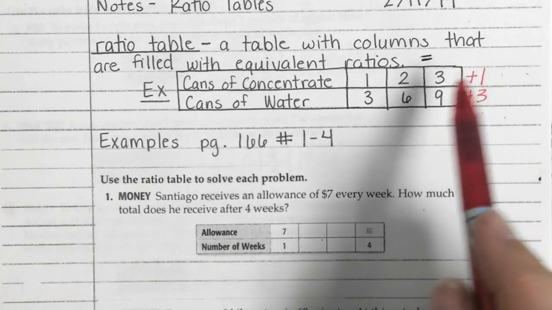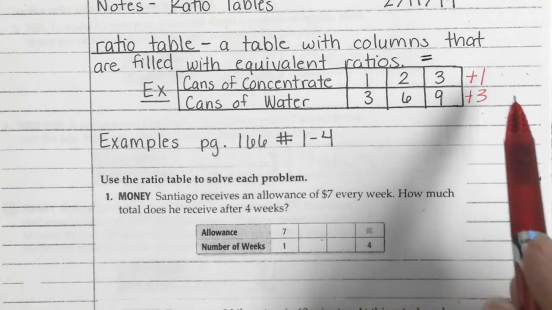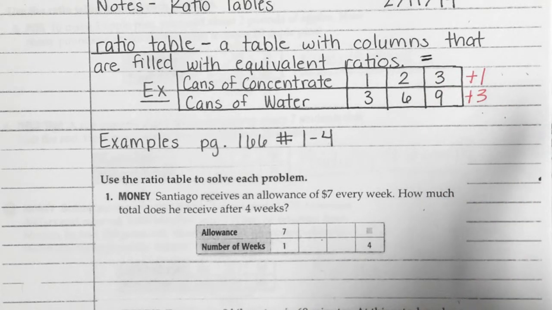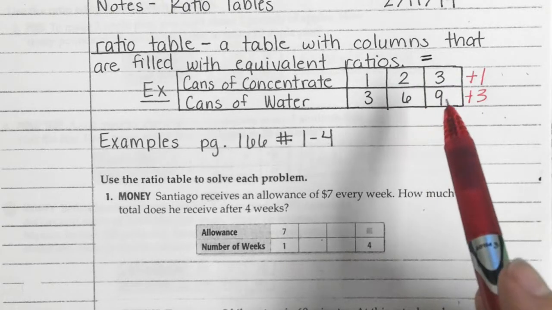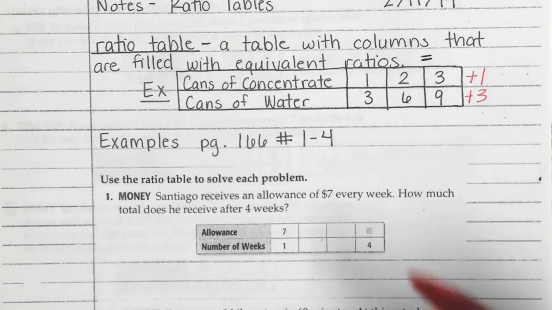Do y'all remember, it's been a while since we've talked about this, but when I'm thinking about things using addition, do you remember what that's called? What kind of reasoning? Close. Additive. Okay, so it's additive reasoning. Okay? So we're thinking about this using addition. But that's not the only way we can look at it.